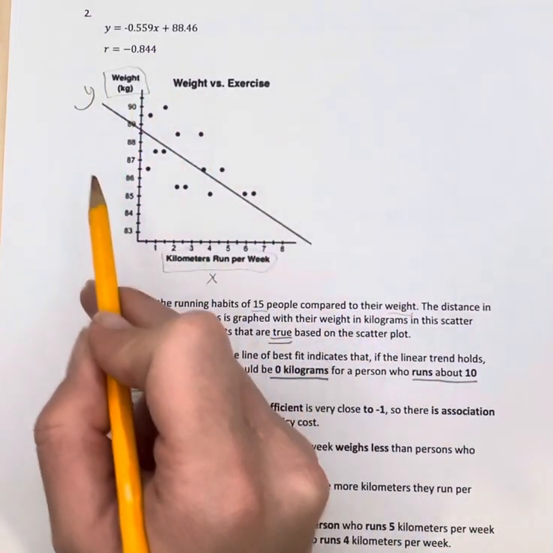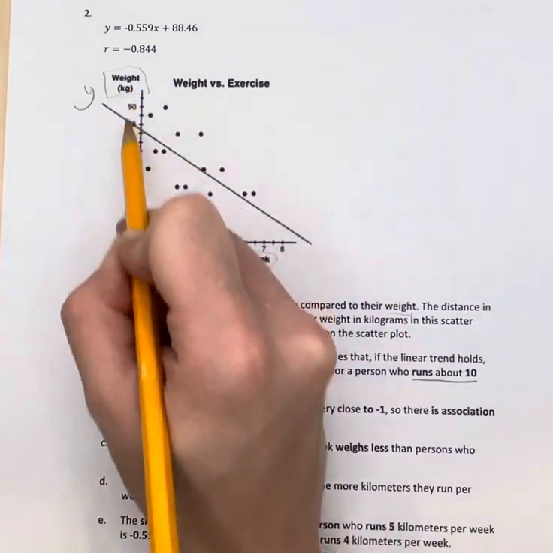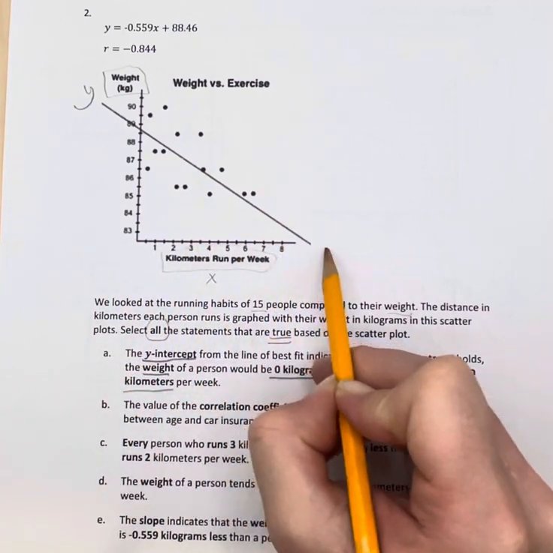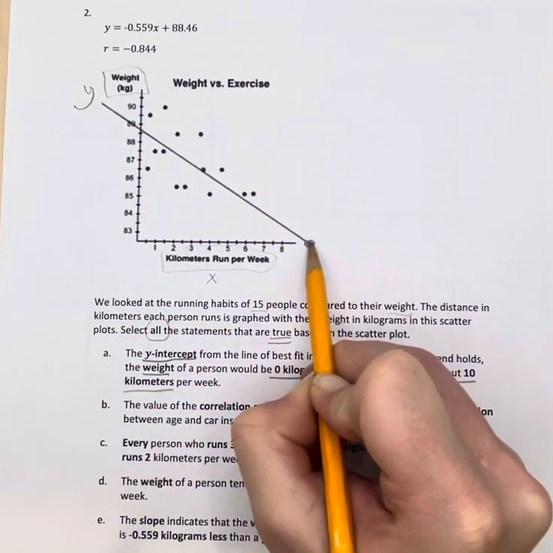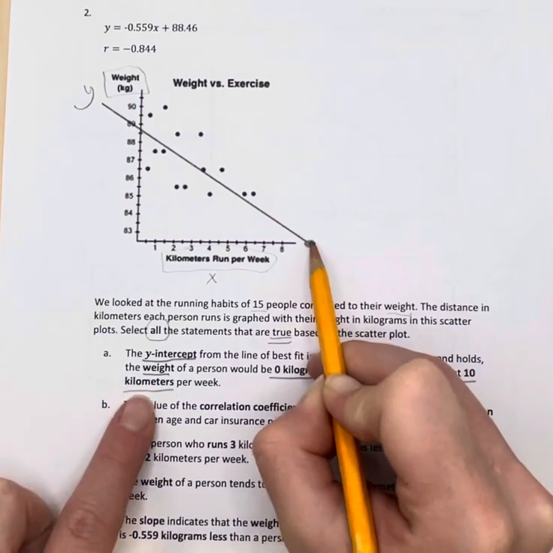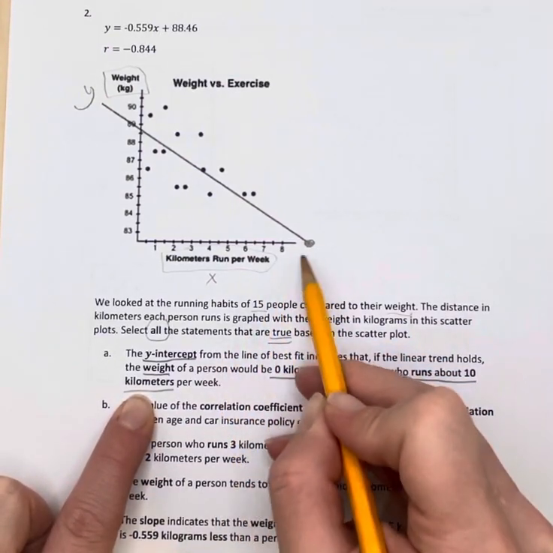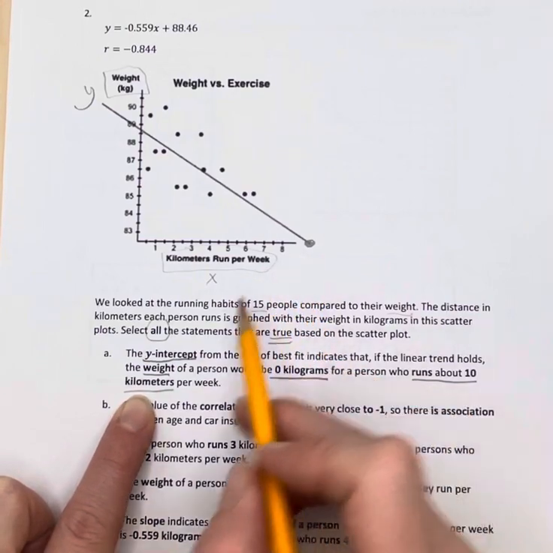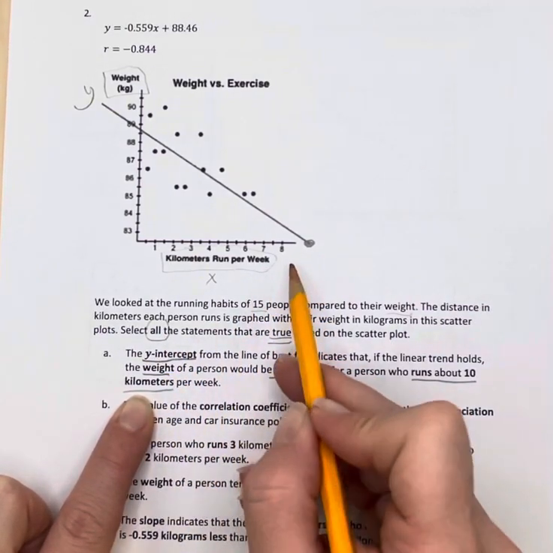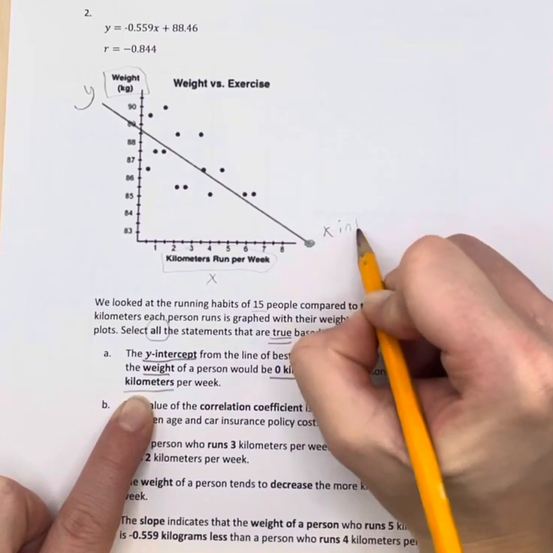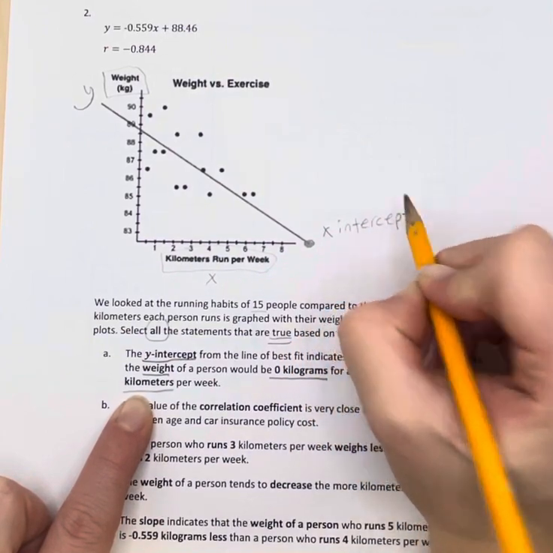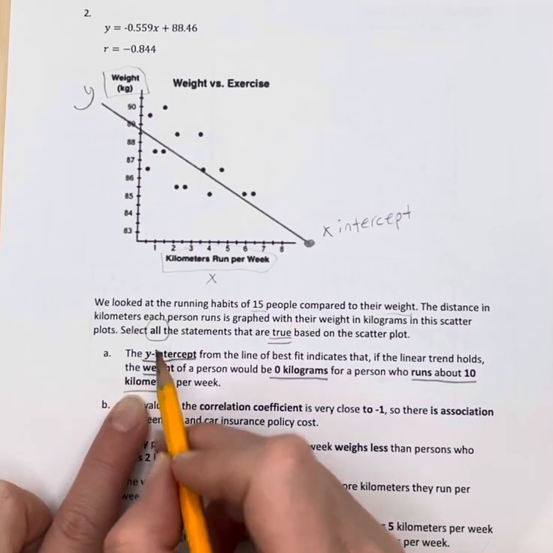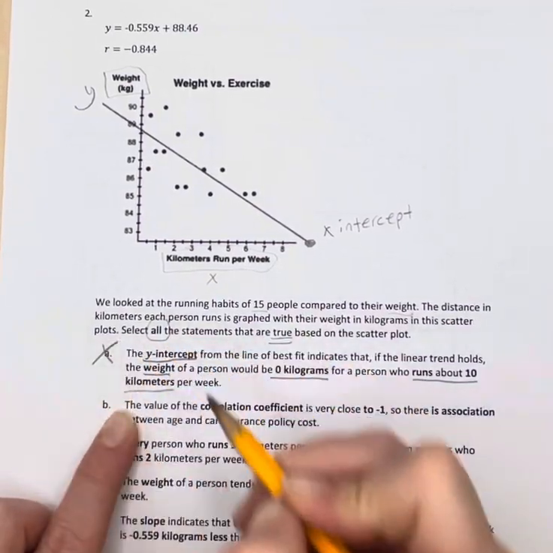Where is that on the graph? Well, here's our weight. It would be 0 when we run 10 kilometers. That's here. Now, what do you think? Is A true or is A false? A would be false because this is the x-intercept, and this says y-intercept. So this statement is not true.